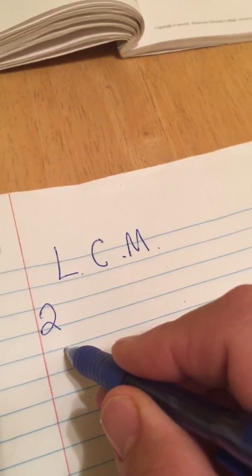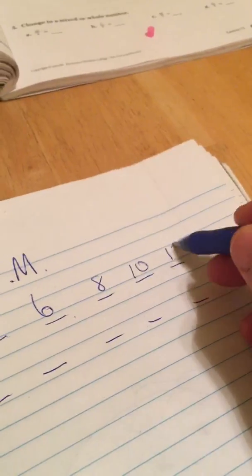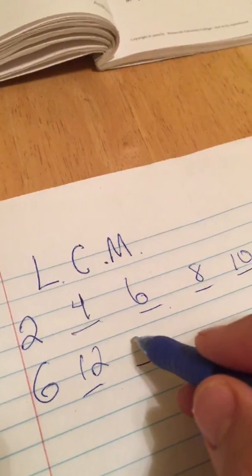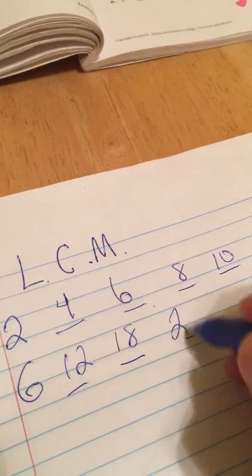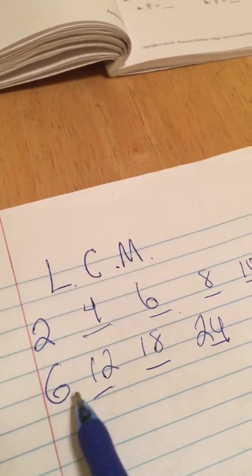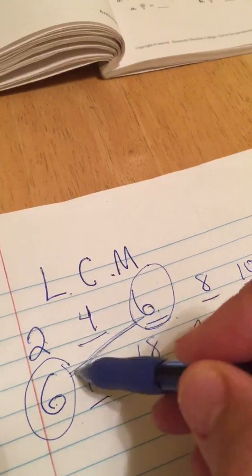Okay, so we're going to do the number 2 and the number 6. We're going to figure out which one's the least common multiple. So we're going to multiply this 2 times 2: 2, 4, 6, 8, 10, 12, 14, 16. And this one we're going to do 6, 12, 18, 24. So the least common multiple is 6.